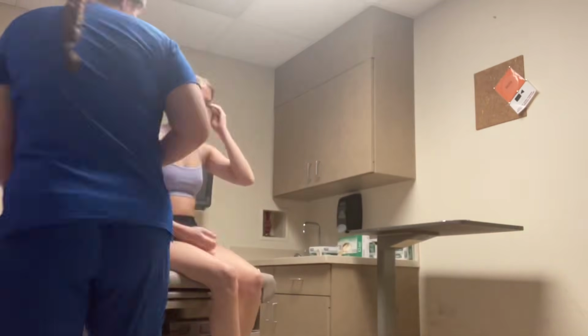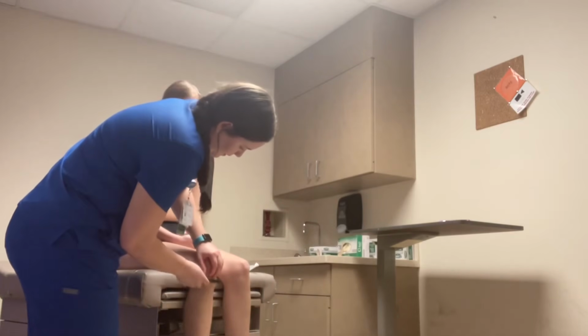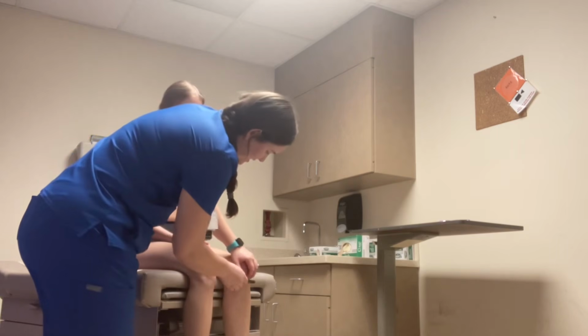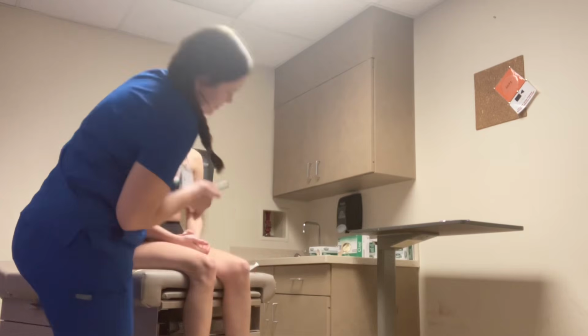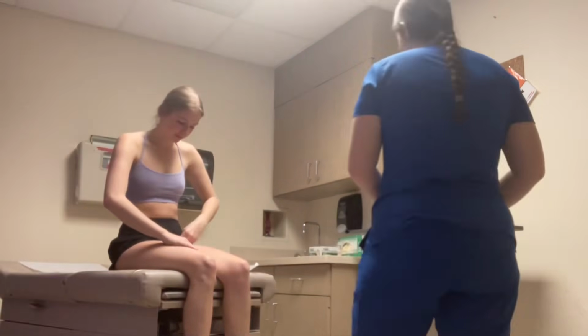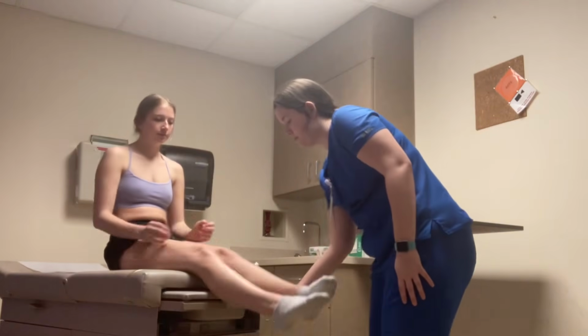Next, we're going to test your patellar. Okay, so patient's patellar reflexes were at 2, and they were symmetrical. And then lift this up.